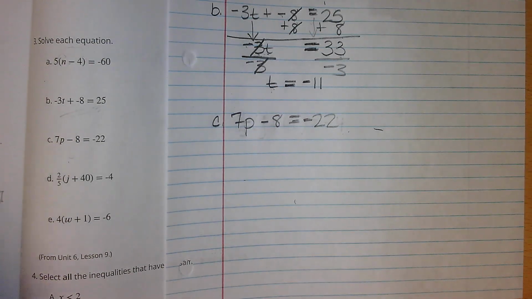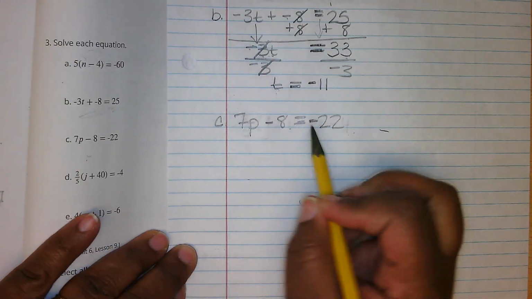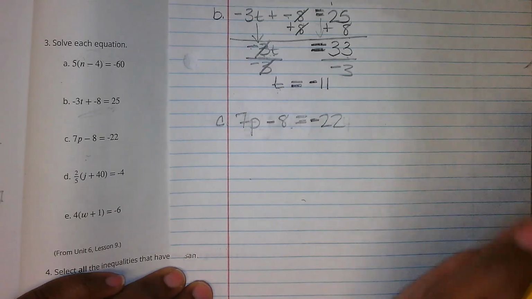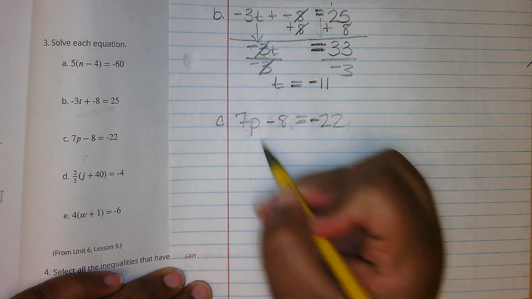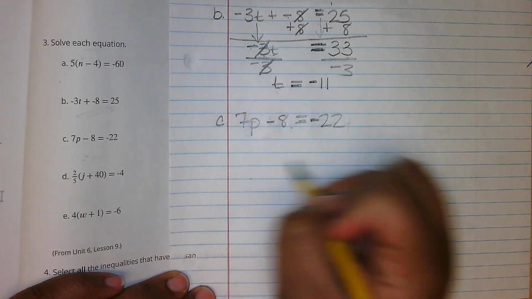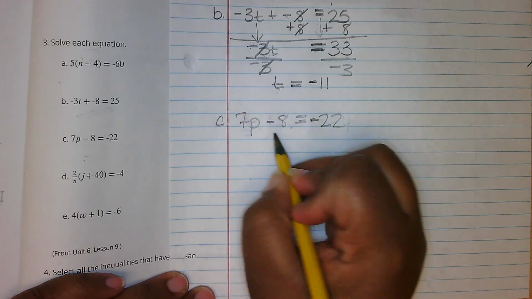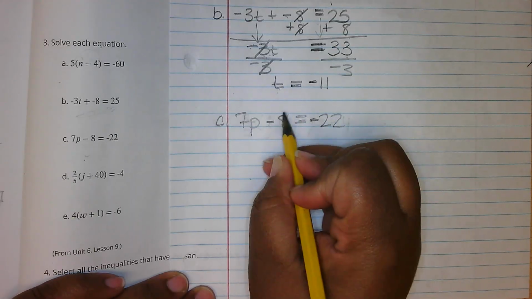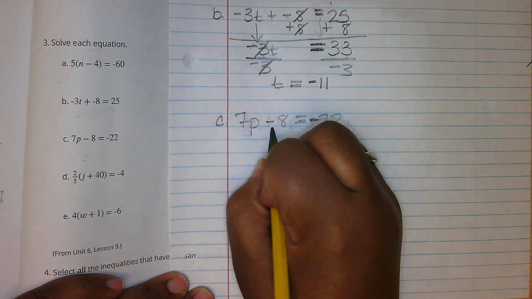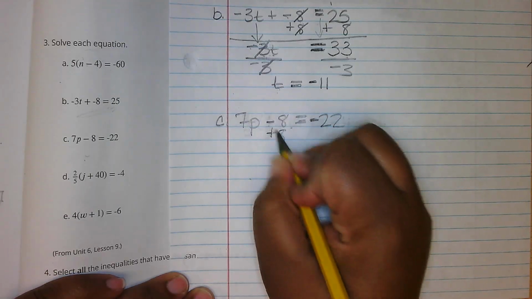All right, for problem C, we have 7p minus 8 equals negative 22. Okay. What do I need to do? I need to get the variable by itself. Something's hanging out. It's the minus 8. It's not touching the variable, but it's in the way. So I'm going to add 8 to get rid of it.